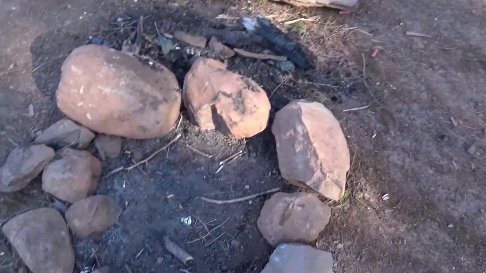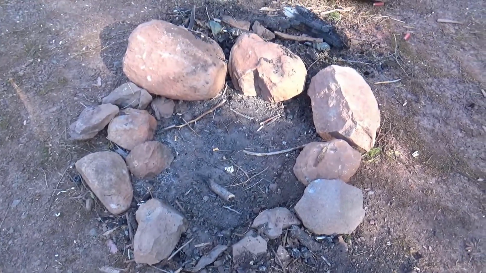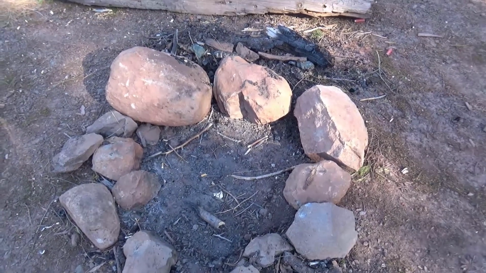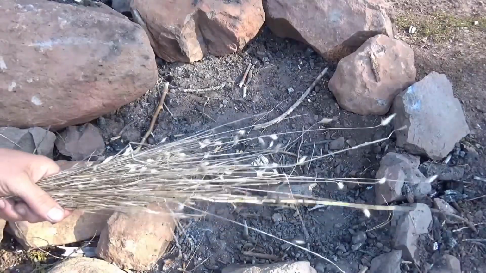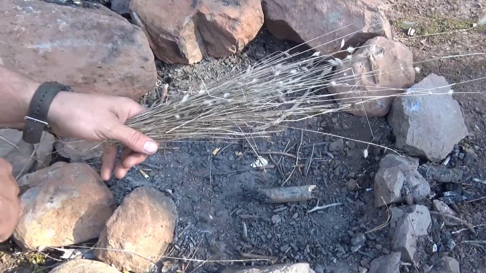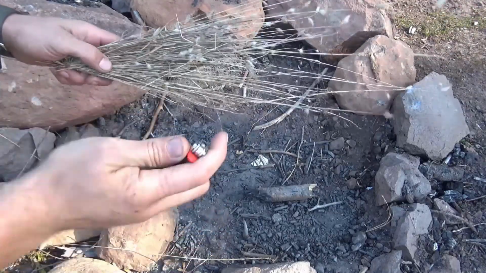So right here is our fire pit. We've used this fire pit a few times now and it works out really good for us. So let's go ahead and start doing some of the demonstration of the tinder collection. Alright guys, so first off we're going to start off with the dry grass bundle. The dry grass bundle is definitely going to be a quick flashy style ignition. So let's go ahead and test it.